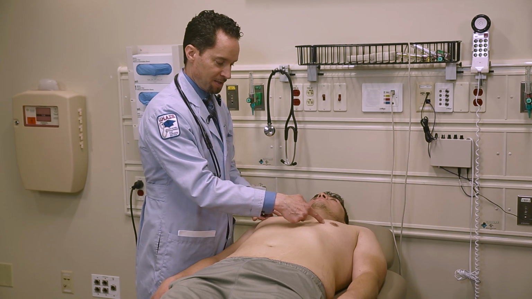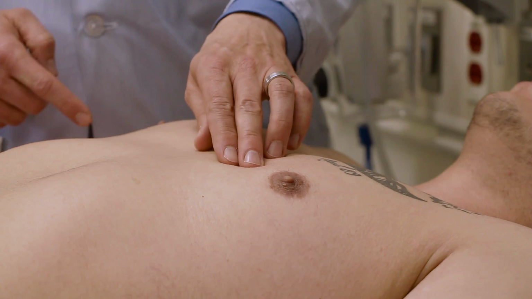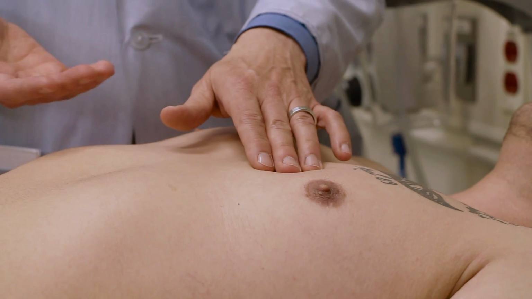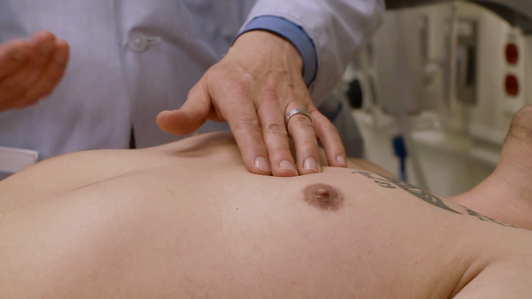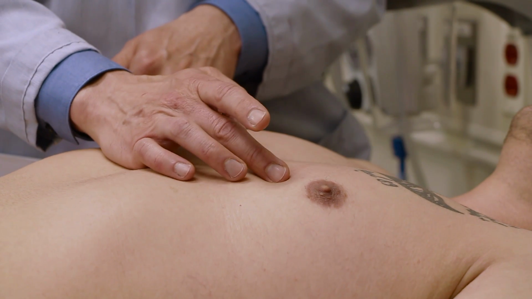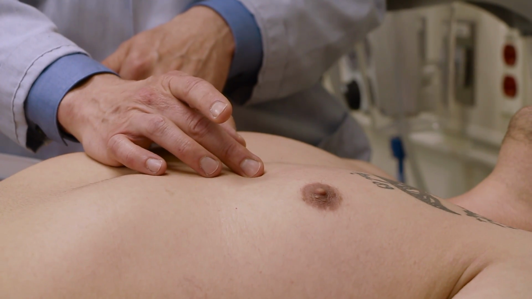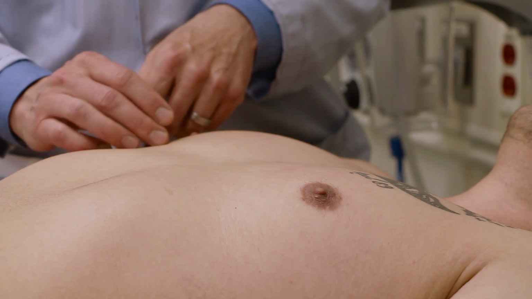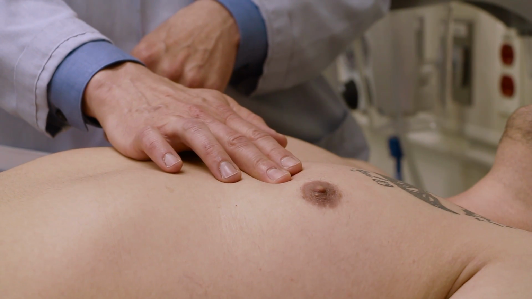So the reason why that's important is that when I'm listening for low-pitched heart sounds, S3s and S4s, this is where I need to be listening for that, or even just medial to that with my bell when I do that. So that gives me an idea of where that is.